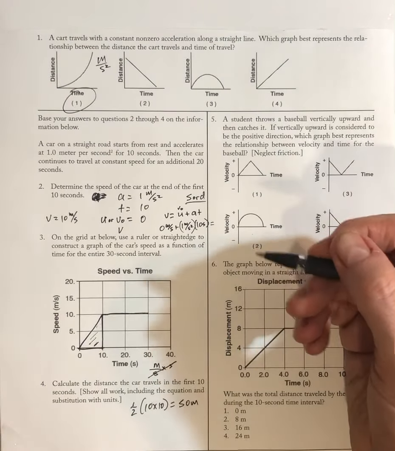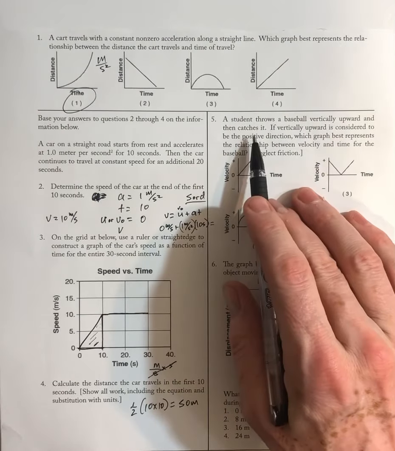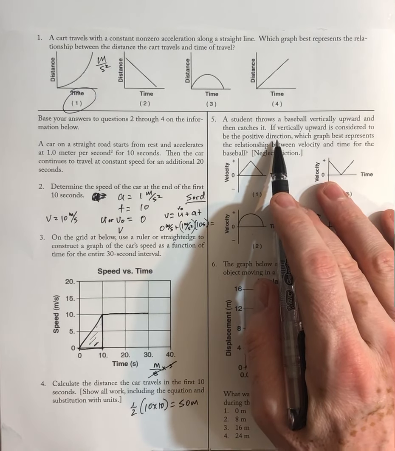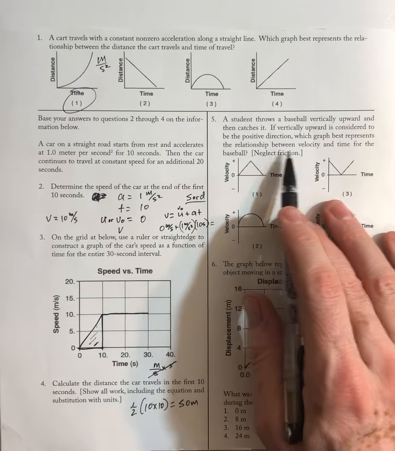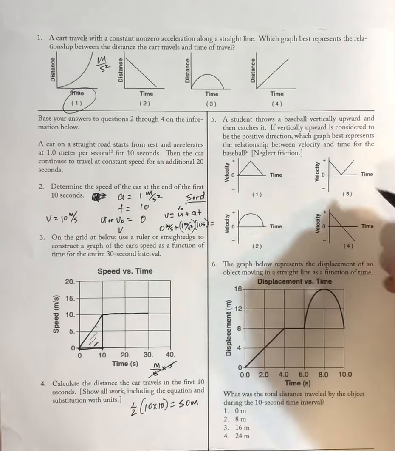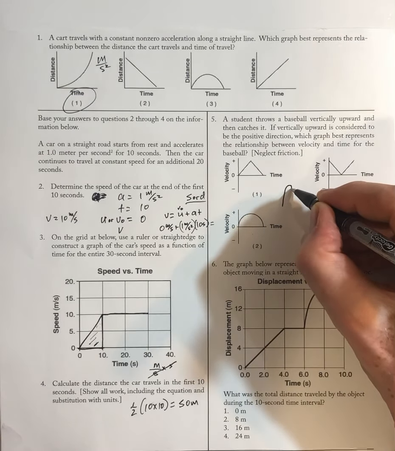Okay. Let's take a look at this next one. A student throws a baseball vertically upwards and then catches it. If vertically upward is considered to be the positive direction, which graph best represents the relationship between velocity and time for the baseball? Okay, so what we're looking at is a baseball that goes up in the air and then comes back down.